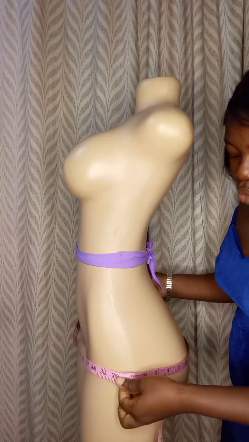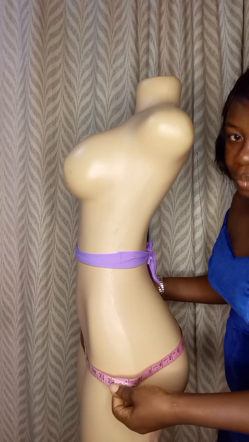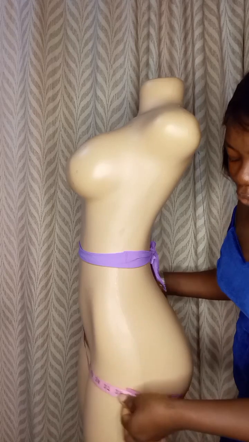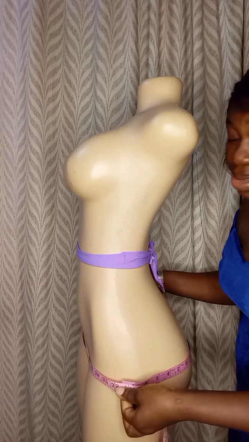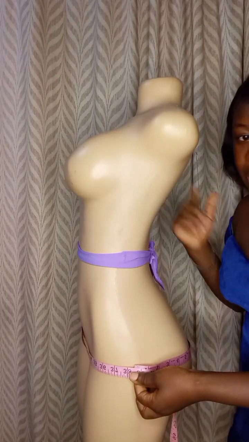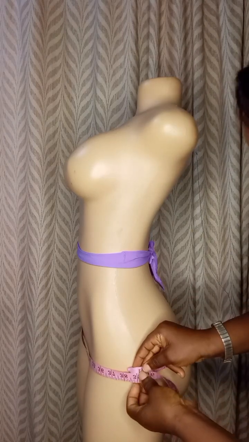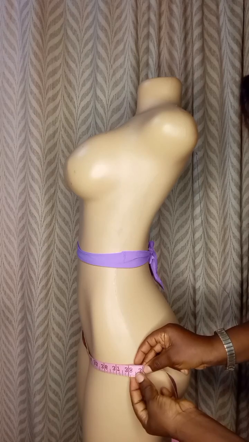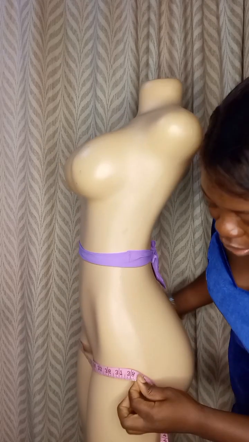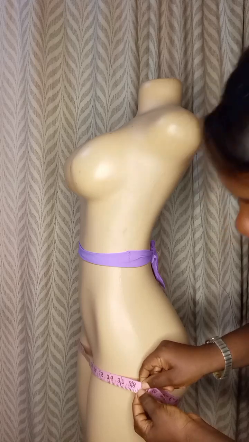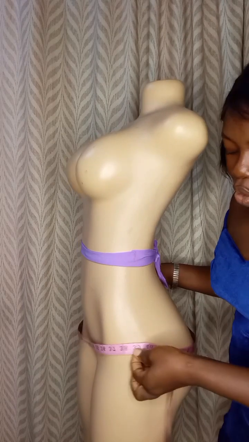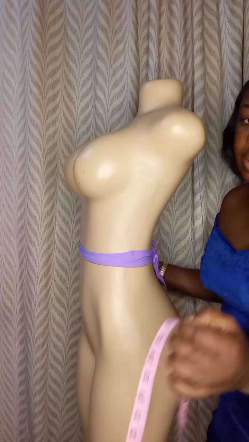Your tape measure should be free enough to go up and down. It doesn't make it too big, don't worry. And if by the end of the day you feel like it's too big, you can just take a little bit in. So my hip measurement for my mannequin is 38 and a half. With 38 and a half, I can easily go up and down.